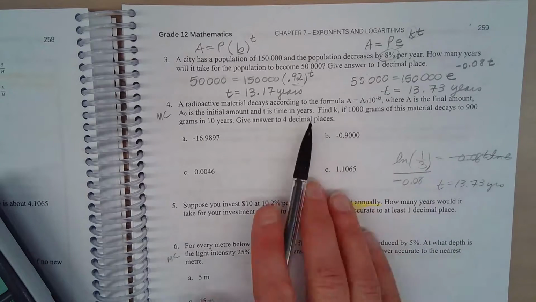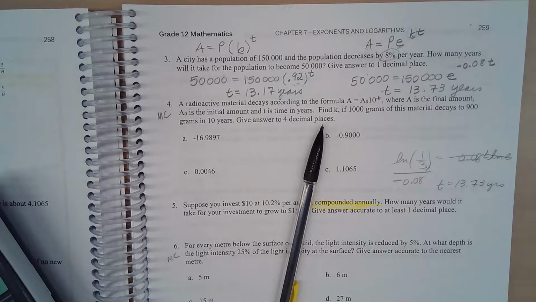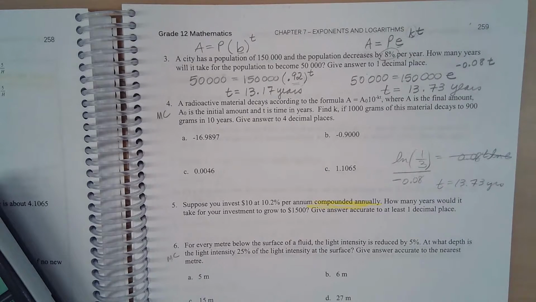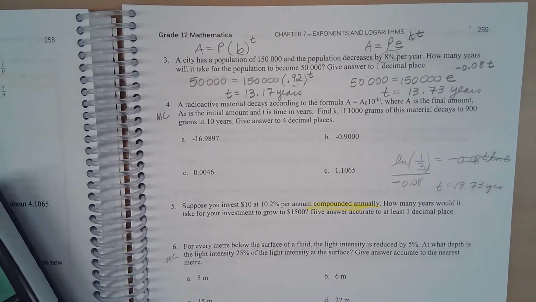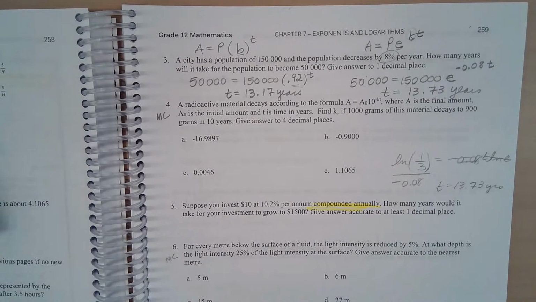Here, the base is whatever the population's actually growing at. If it's decreasing, it's going to be growing at a 0.92 rate. Here, the rate, you actually use the number they give you in the exponent. So if it's decaying at 8%, you use that as an exponent, but just make sure decay is with a negative. If it was growing at 10%, it would be positive 0.10 t. So either of these are fine, right? But continuous growth is usually what we use the E with.